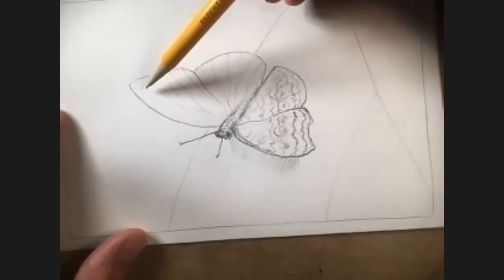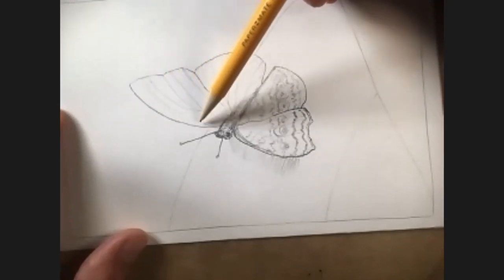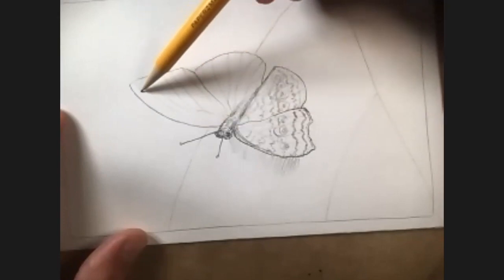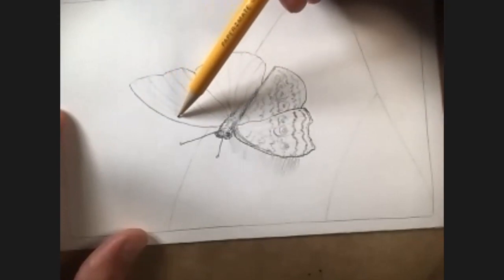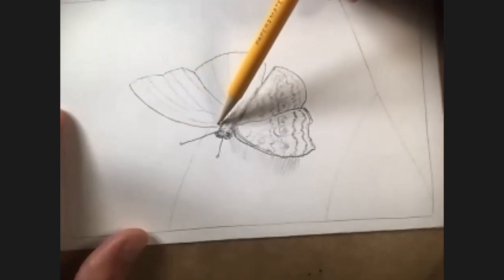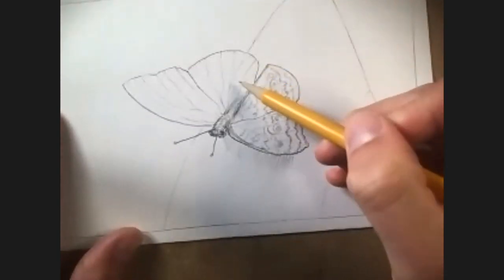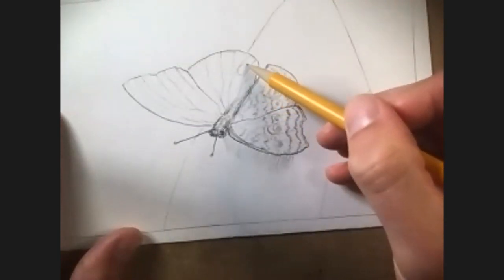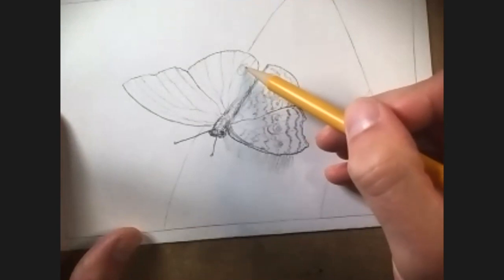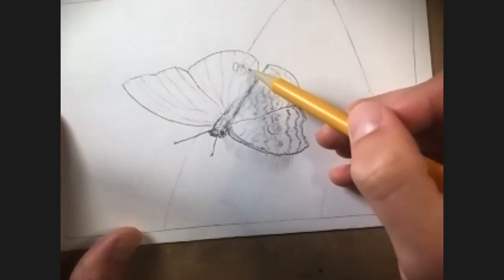And if you look at this critter long enough, you begin to understand why the pattern is the way it is, and you can maybe ad lib a little bit, create your own pattern based on what you're seeing. And that way, that butterfly is uniquely yours. And who knows, it might exist like that out in nature somewhere.